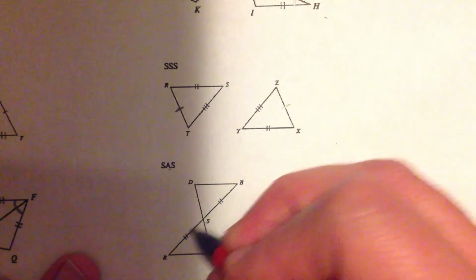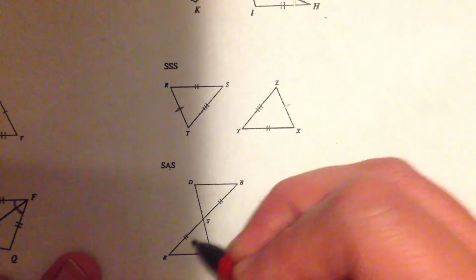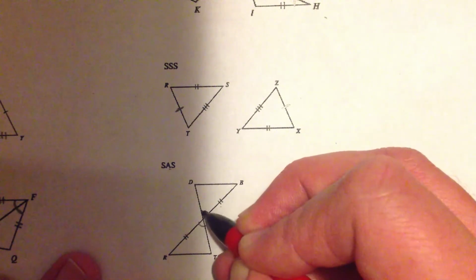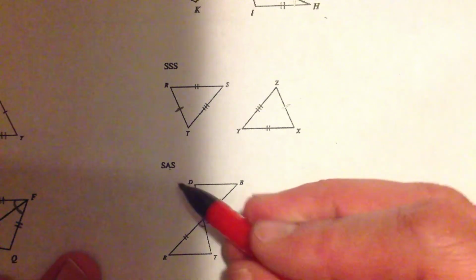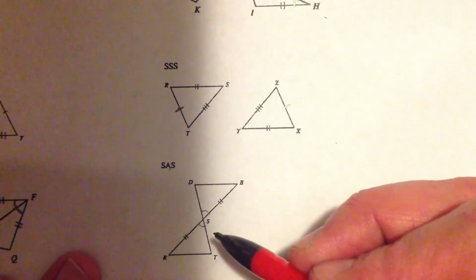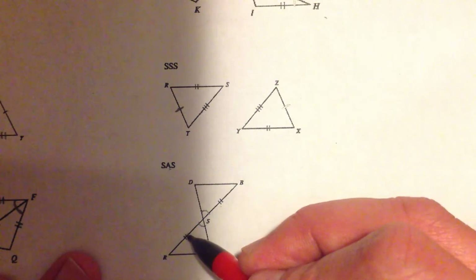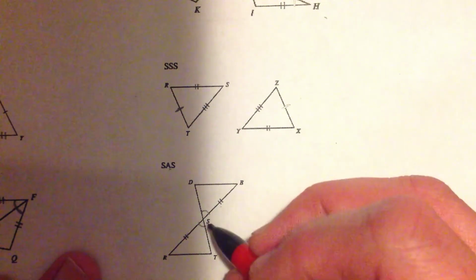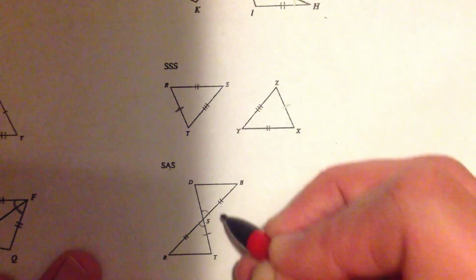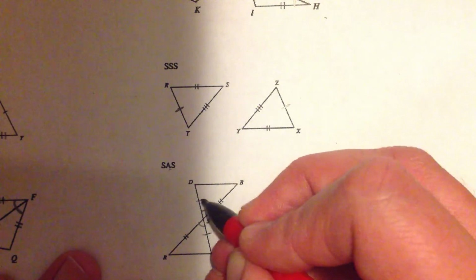Again, they give us the two side markings here. I have a top triangle and a bottom triangle. I do know that since these are vertical angles, that's a given. They're congruent. And I want side, angle, side, so I need two sides with the angle being in between them. So I have a side here, an angle, and I want my angle to come between the two sides, so I'll put my marking right here, side, angle, marking here.